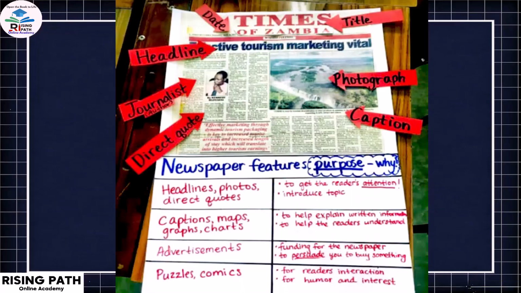So, as we are familiar with what a news report is, as you can see on this slide, this is a sample. You can see various features, various parts of a newspaper report: headline, direct quote, journalist, photograph, caption, and basic features of a newspaper article. So we have to get ourselves familiar with these points.